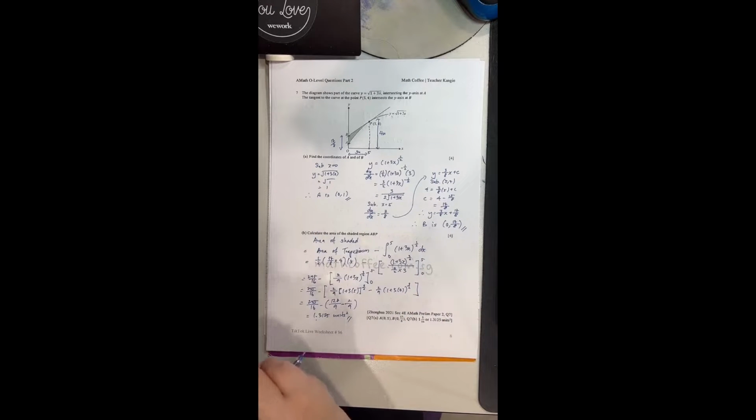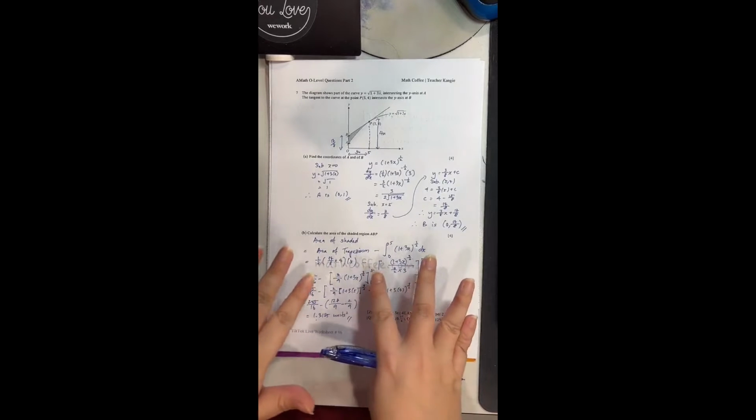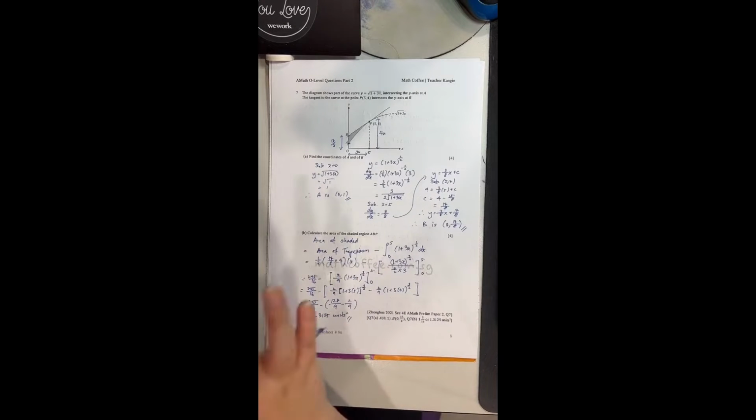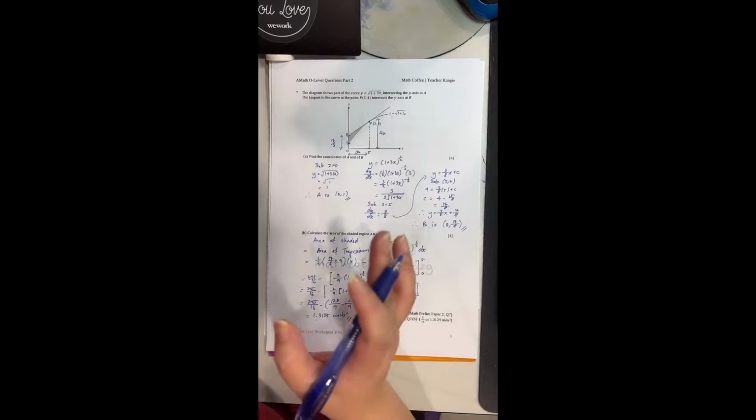Okay. What else? Rate of change, logarithm, I haven't seen the actual question, area under the curve. I haven't seen the actual paper yet, but these are roughly the few topics.